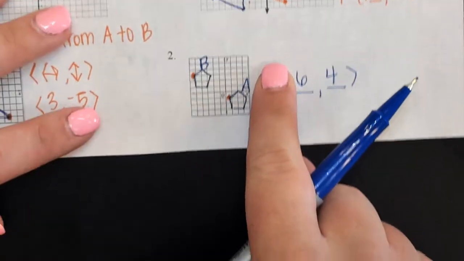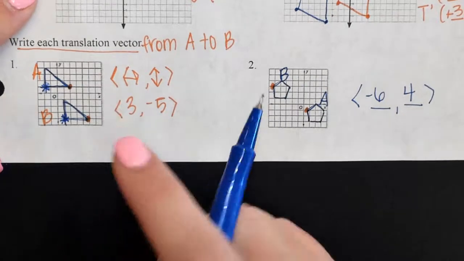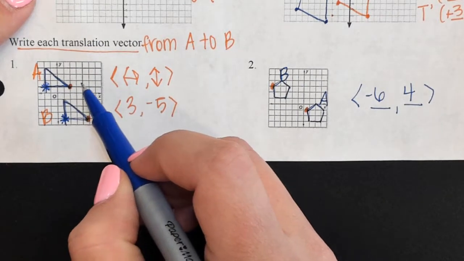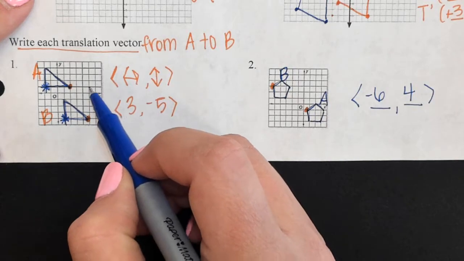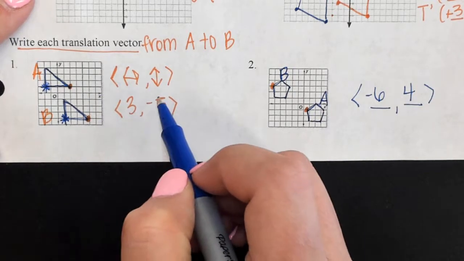Can I go over this one? So from here, I had to go +3 sideways to get to the line I needed to be. And then down, I had to go down 5, which made it negative. Okay? Let's look at the back.